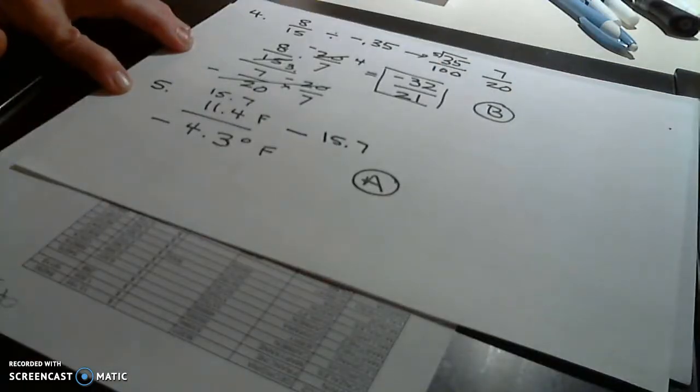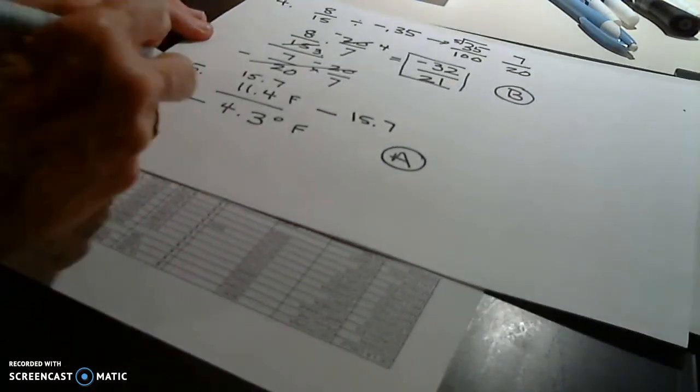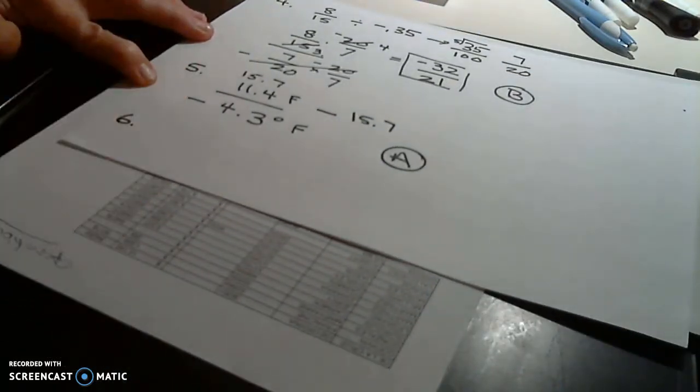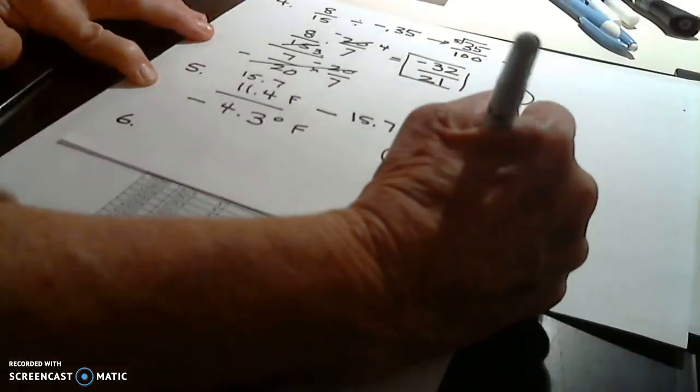And number 6 we can also do on this paper. Number 6 asks, what is the product? Remember, the word product means to multiply.